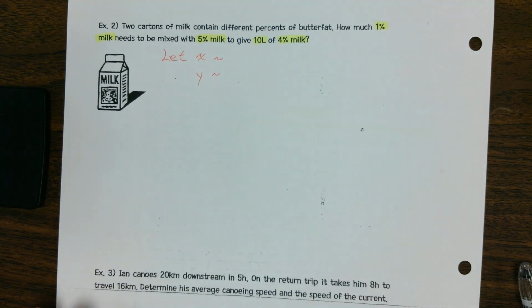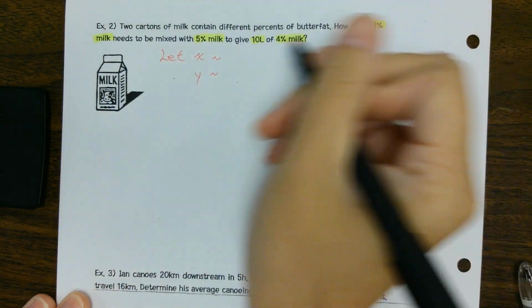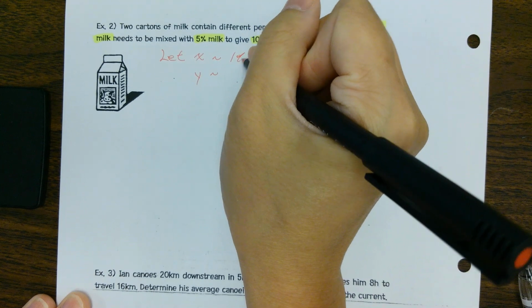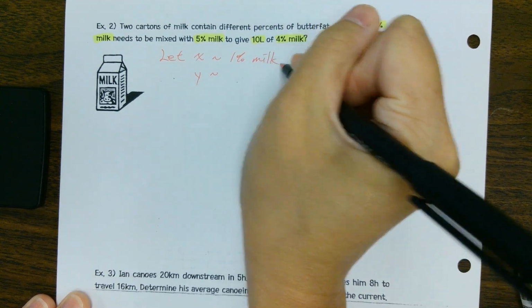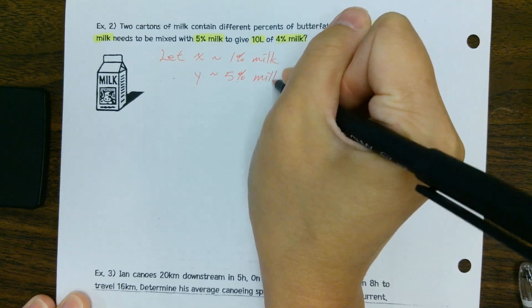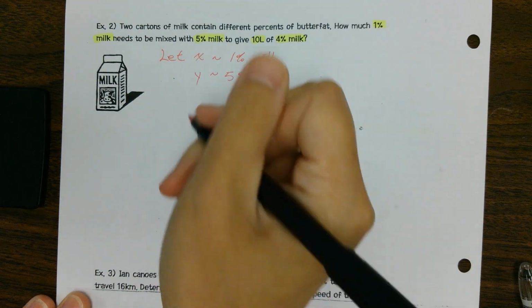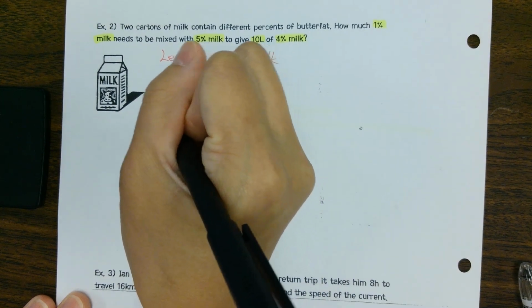What are my 2 types of milk here? Sorry, 1% and 5%. So 1% milk and 5% milk. Those are my 2 types of milk. Okay, so always define your variables. That's the first step. Now we can make our equations.